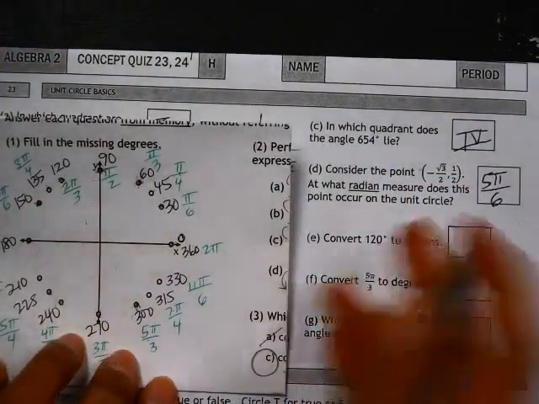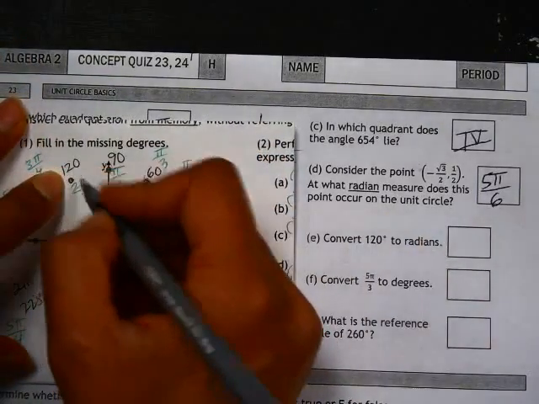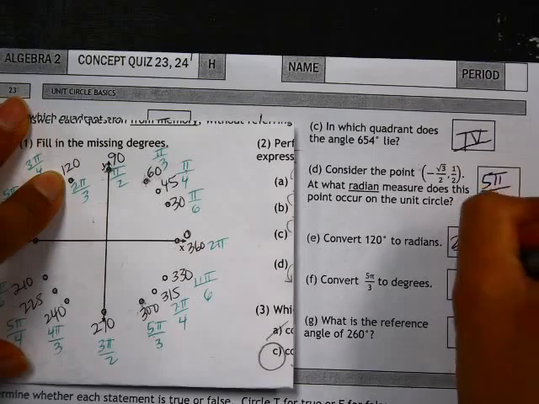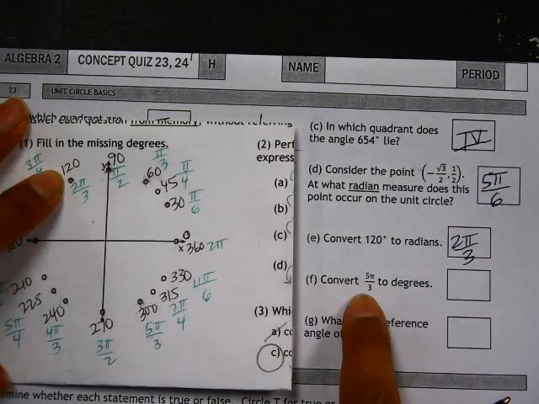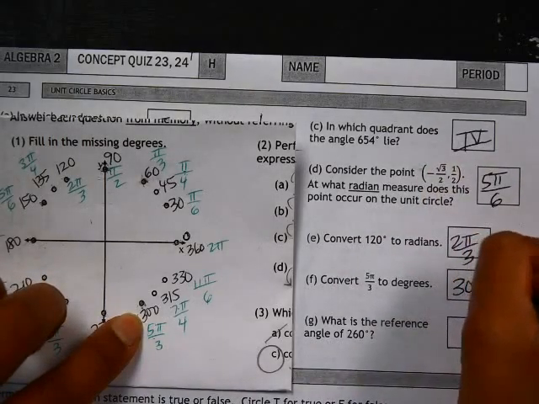Converting 120 degrees to radians, we're just looking at the spot where 120 is. That is equivalent to 2 pi over 3 radians. 5 pi over 3 radians converts to 300 degrees.